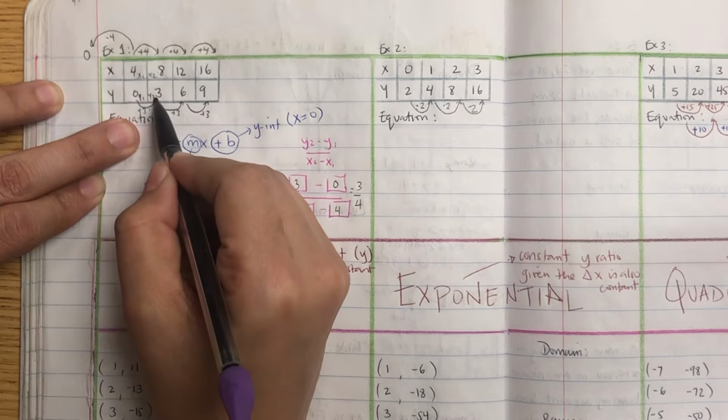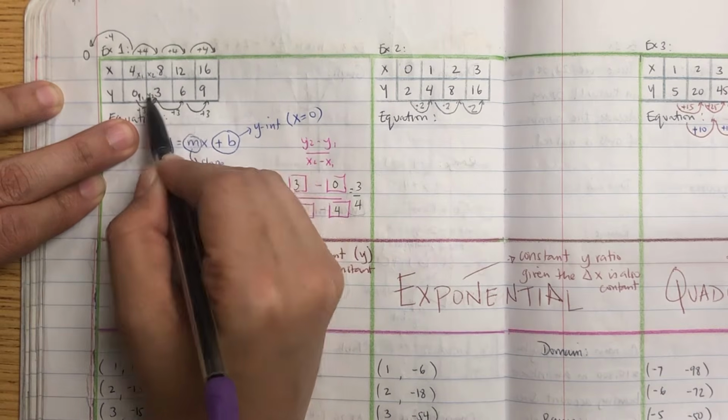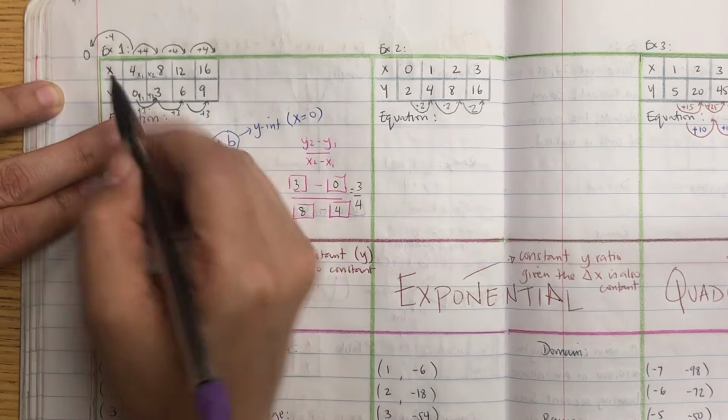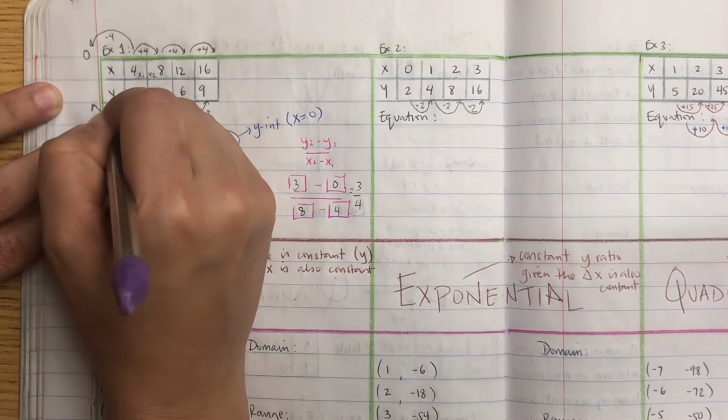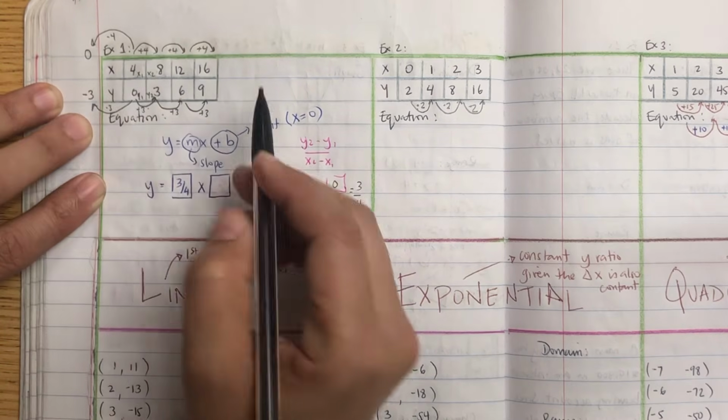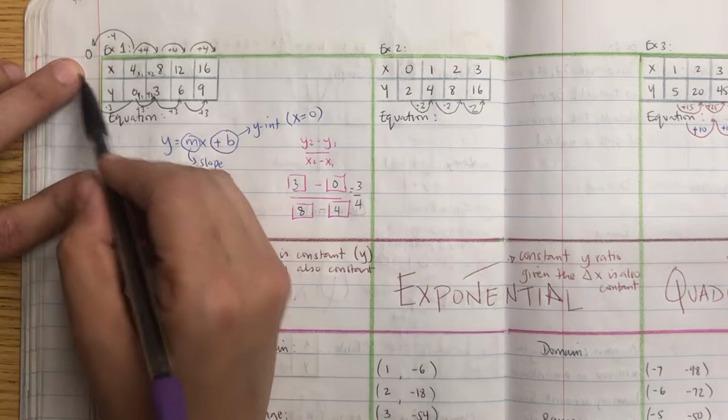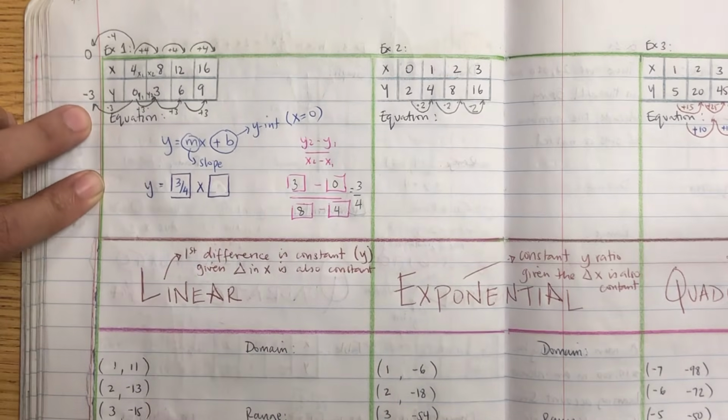From here, I'm adding 3 to get to each number. So to get backwards, I'm subtracting 3. So here I'm going to subtract 3, and I'm going to get negative 3. And that gives me when x equals 0, y is equal to negative 3.